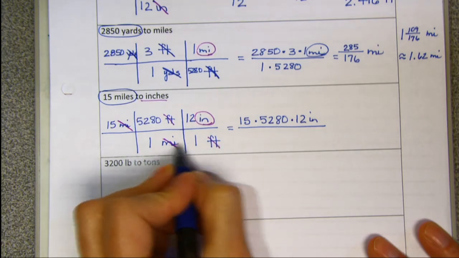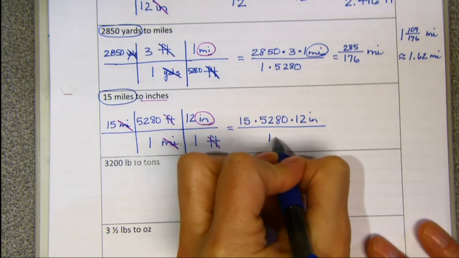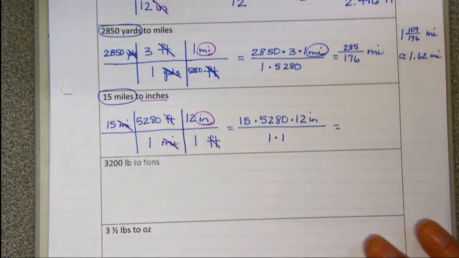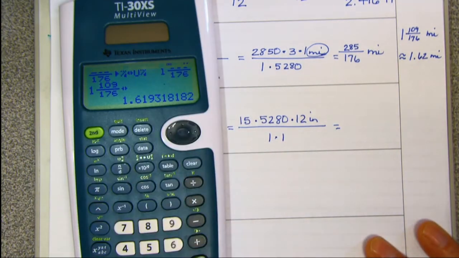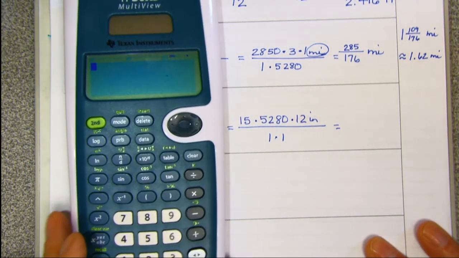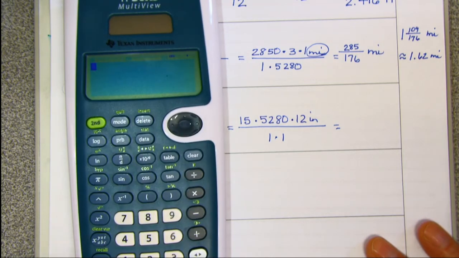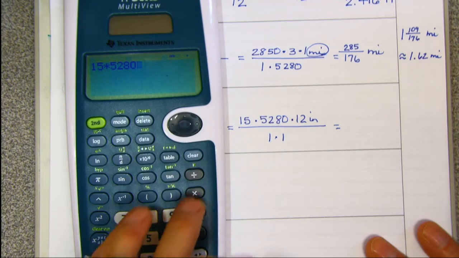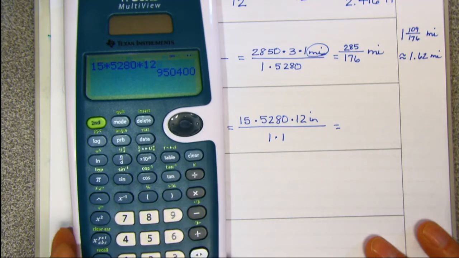These miles and feet are gone, so all I have is 1 times 1. And when 1 is your denominator, you don't have to worry about showing it. So I'm just going to take 15 times 5,280 times 12.